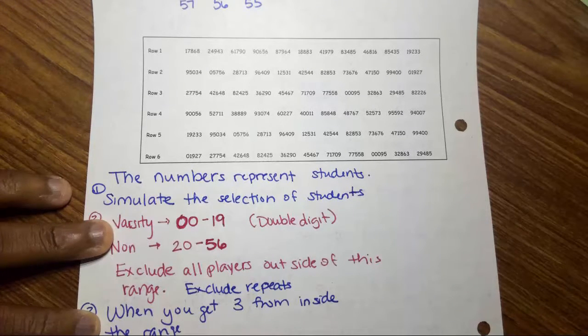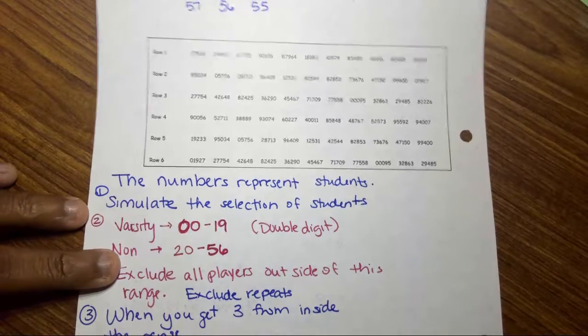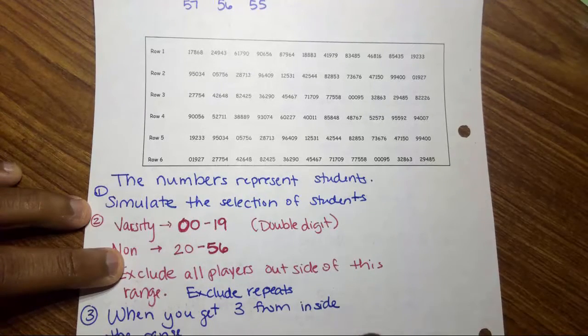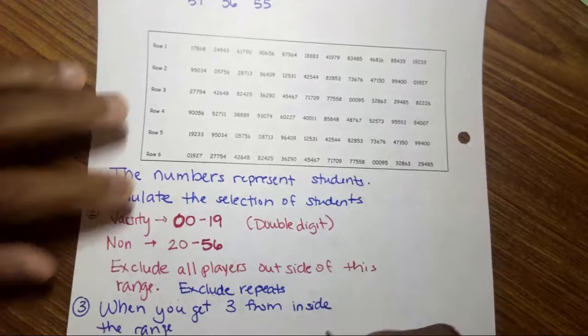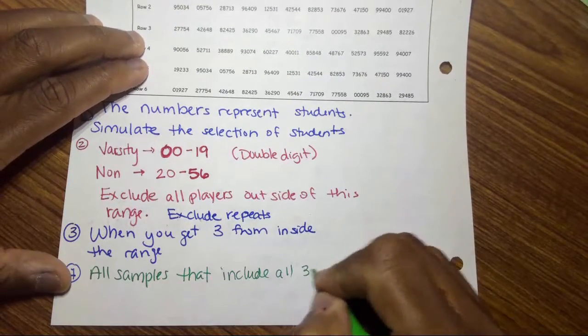No, you would look at how many samples. You would do a number of trials this time. So say you do 10 trials. What are you looking for? How many of them include all 3 varsities? So all samples that include all 3 varsity players.